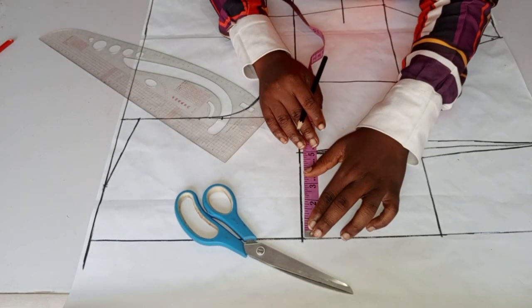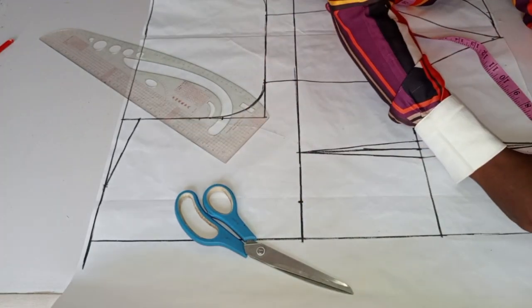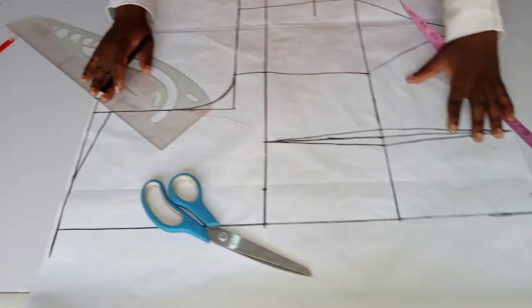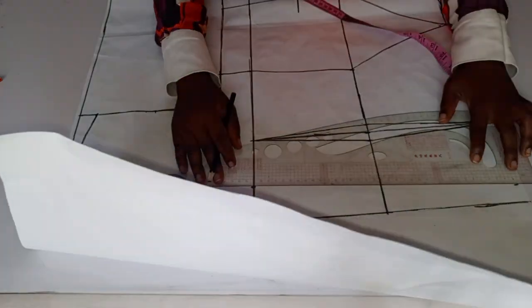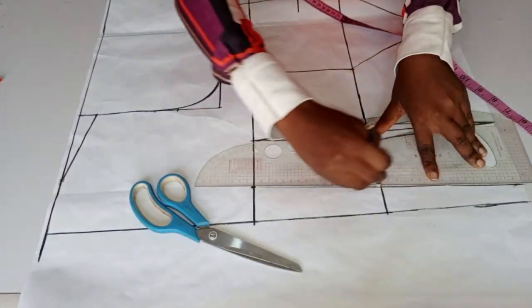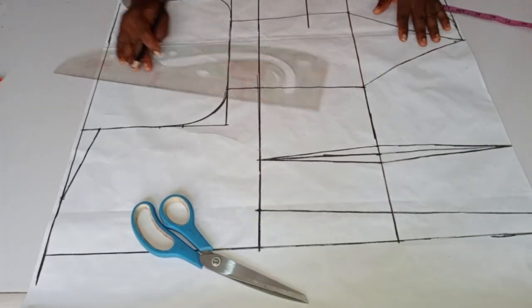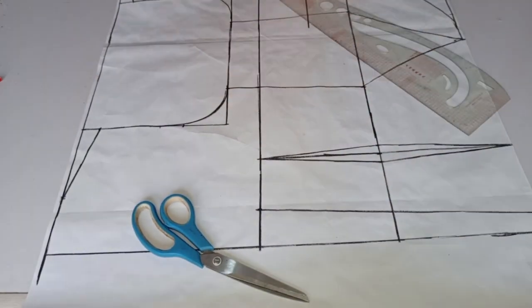For the lacing at the back, at this upper part, at the bust line, I will be taking 2 inches, and at the down aspect at the hip, I will be taking 1 inch. I will connect it this way. You can decide to make use of zip for yours. You add your inches for the zip allowance if you are not making use of the lacing.